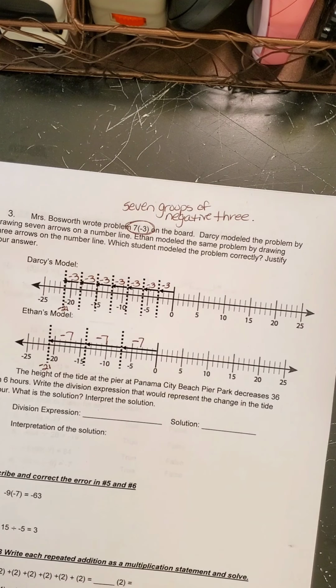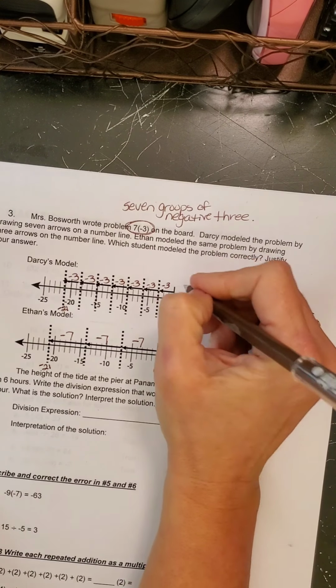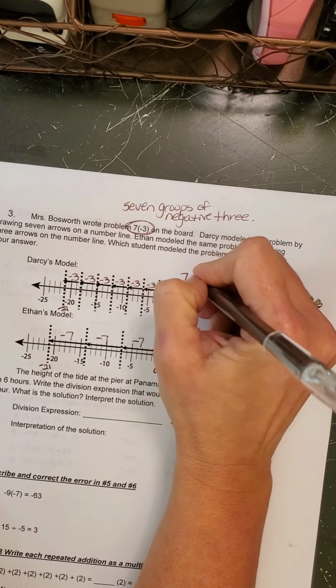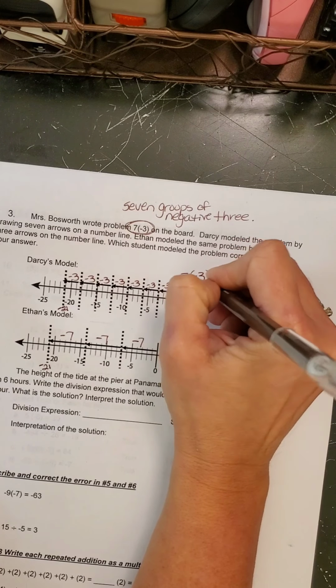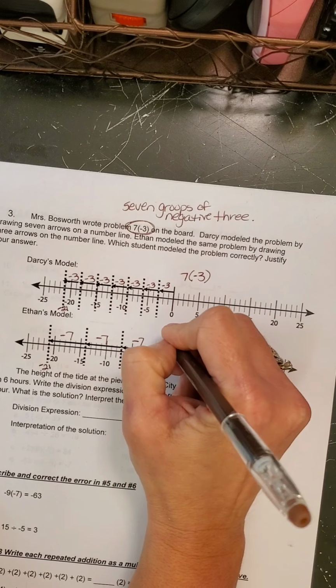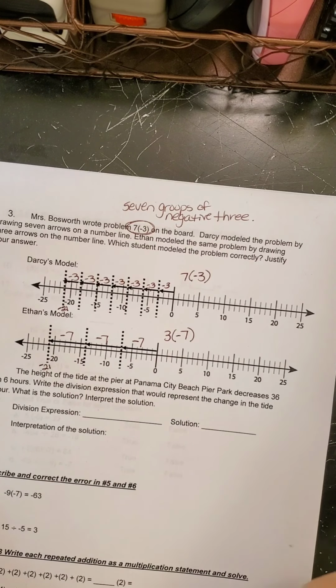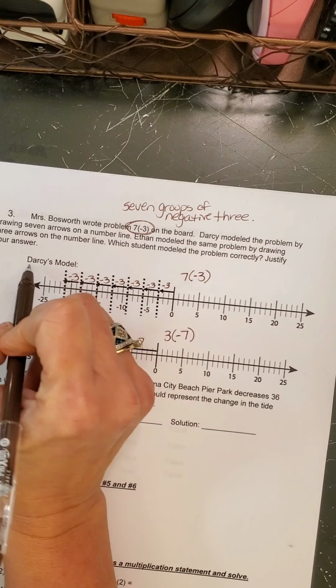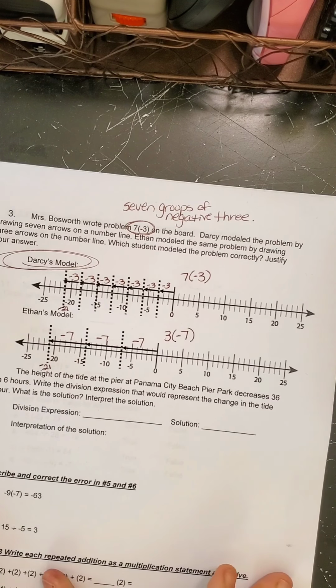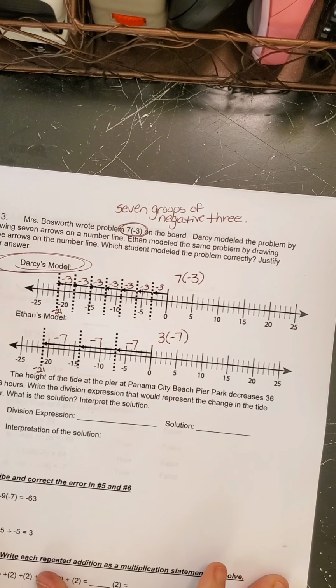Now, both of these end up in the same place at negative 21. But the problems mean 2 very different things. This problem is 7 groups of negative 3. This problem is 3 groups of negative 7. So according to our question, Darcy's model is the one that is correct because it shows those 7 groups of negative 3.